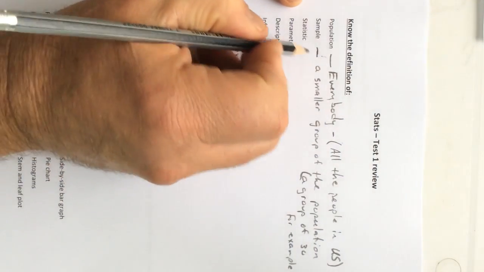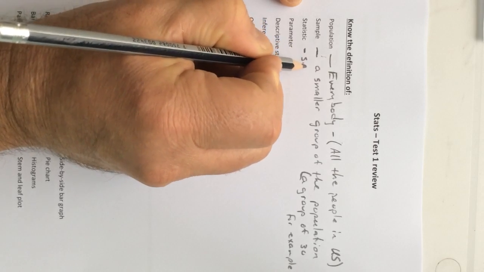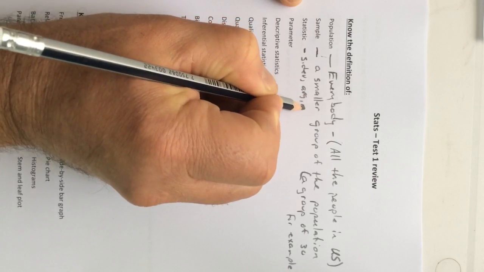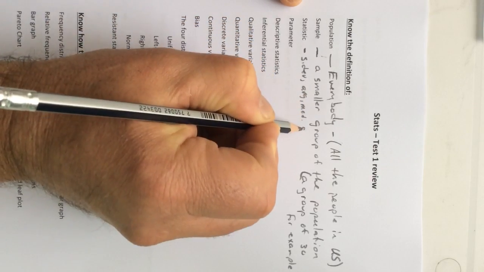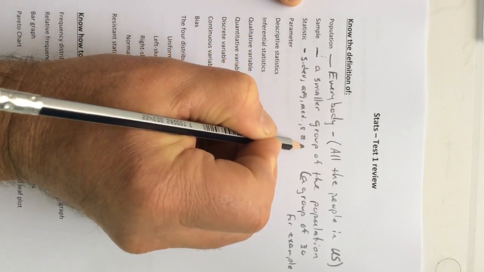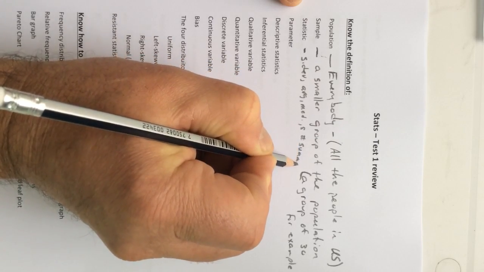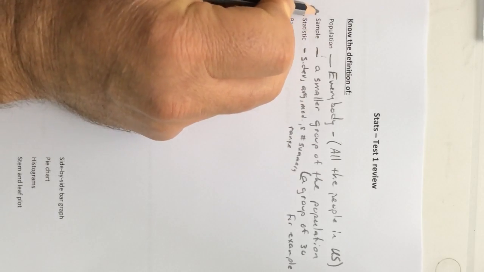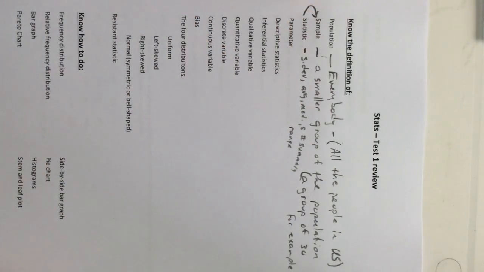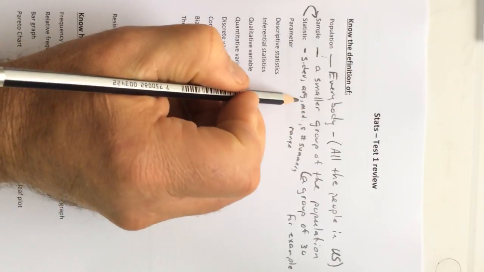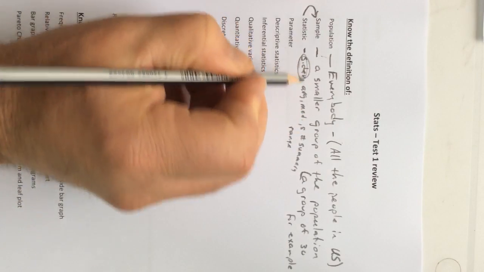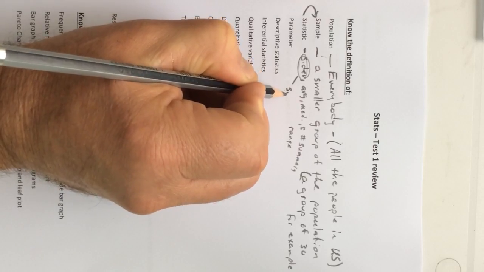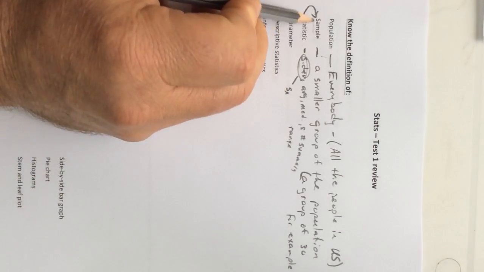Okay, a statistic, this is like the standard deviation, the average, the median, the 5-number summary, the range, all that kind of stuff of the sample. So they both start with an S, so that's nice. This is the standard deviation. This is the one on the calculator that is the S. That's the standard deviation of the sample.